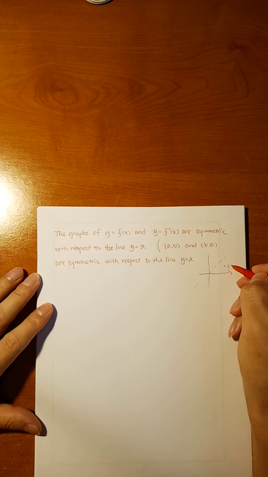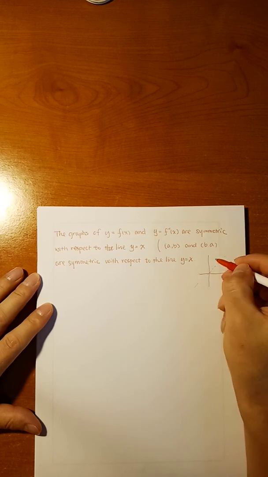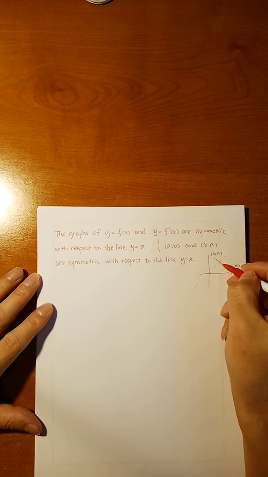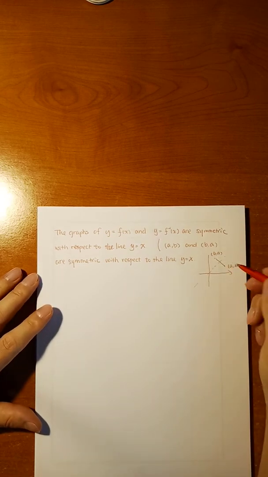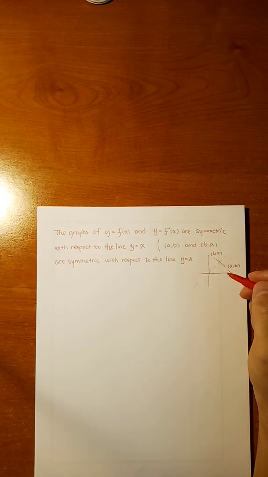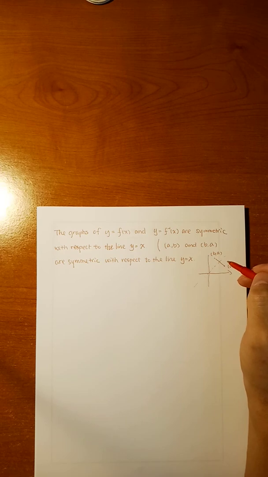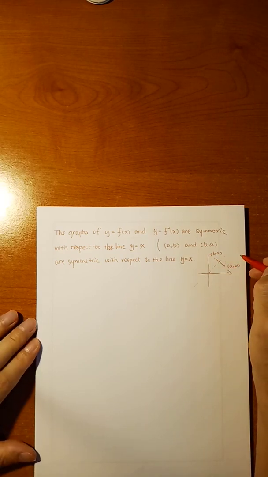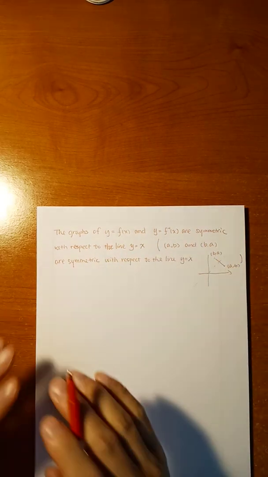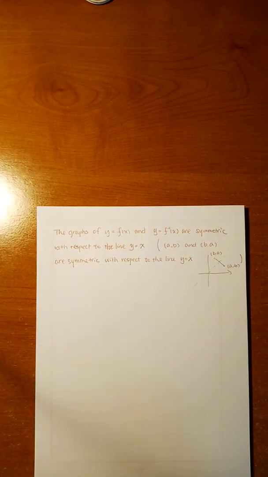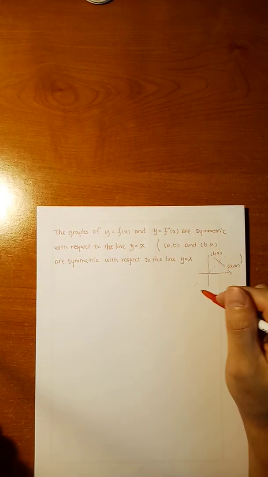Whenever you have (a, b) and (b, a), you connect them, this segment has slope -1. You can check that the slope is exactly -1. And the distances from the points to the diagonal are equal. So that's the reason why the graphs of those two functions are symmetric with respect to this line.